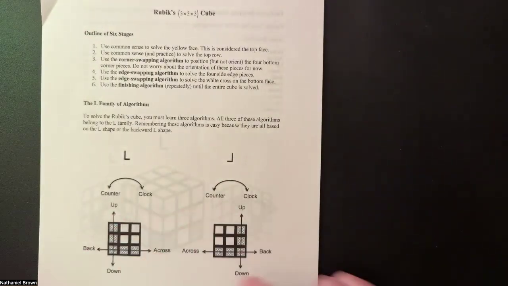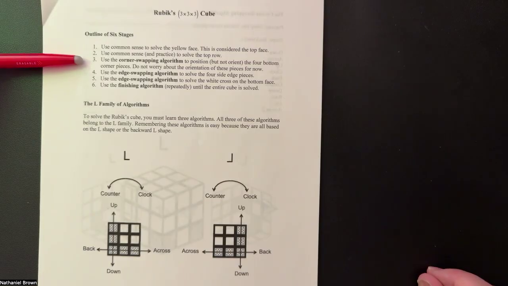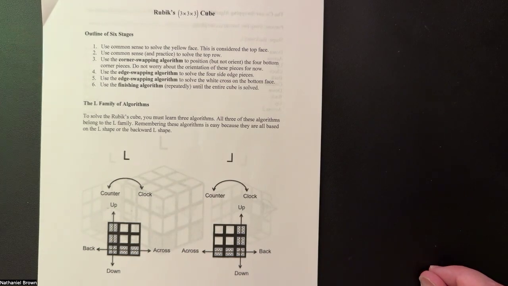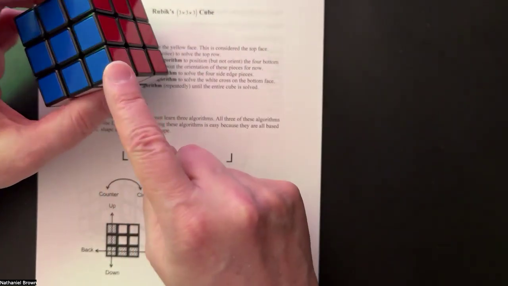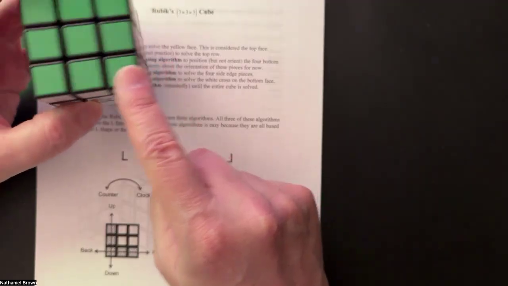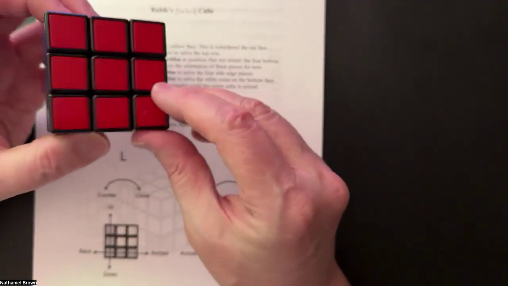All right. Stage three is use the corner swapping algorithm, which I will explain in a minute, to position but not orient the 4 bottom corner pieces. In other words, the 4 corner pieces on the bottom. We just got to make sure those 4 pieces are in the correct position.